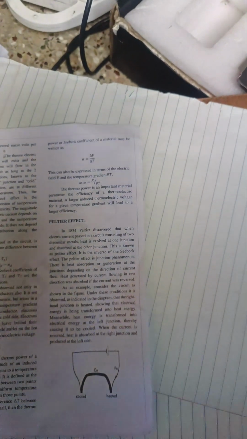In the Seebeck effect heat produces current, whereas in the Peltier effect current generates and absorbs heat. Whether heat is absorbed or generated at a junction depends on the direction of the current flow. Heat generated by current flow in one direction is absorbed when the current is reversed.